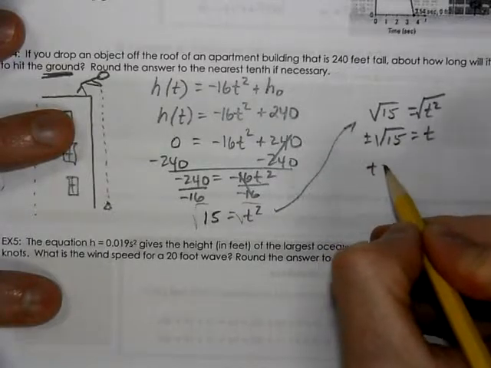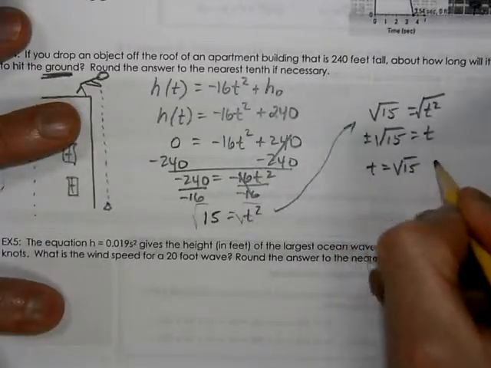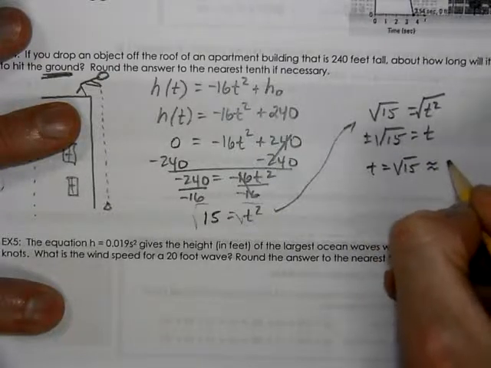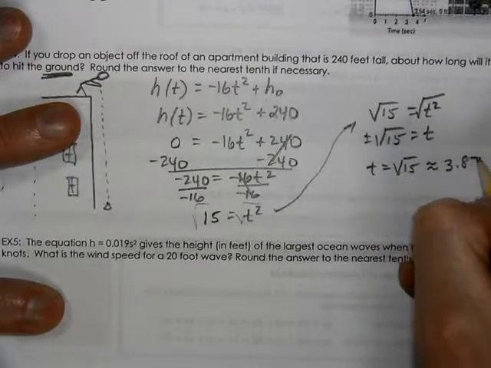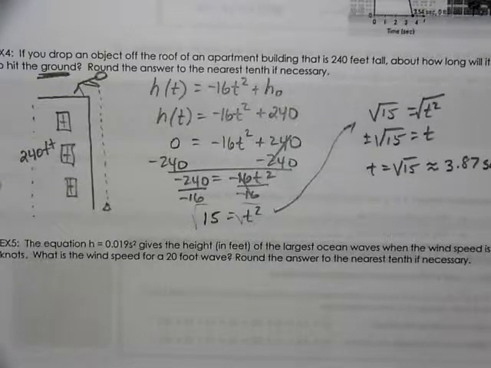So time isn't going to be negative. So time is going to be the square root of 15, which is approximately 3.87 seconds. So it's going to take almost 4 seconds for an item to fall off the top of this apartment if the apartment is 240 feet high.